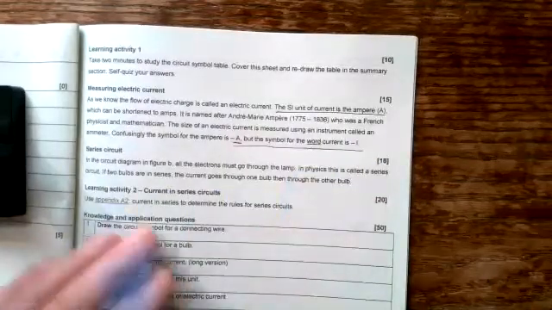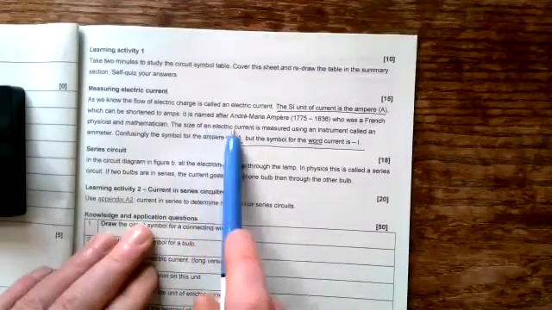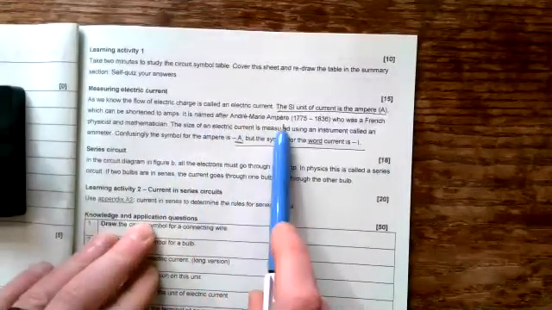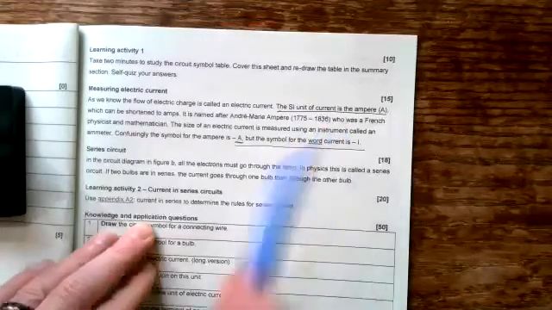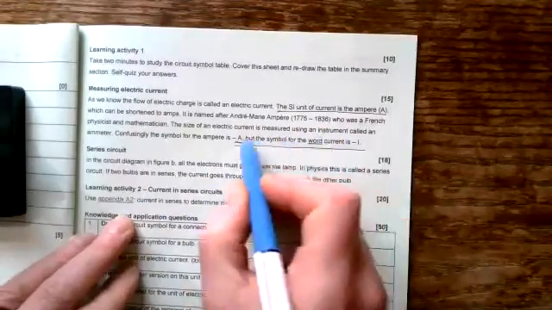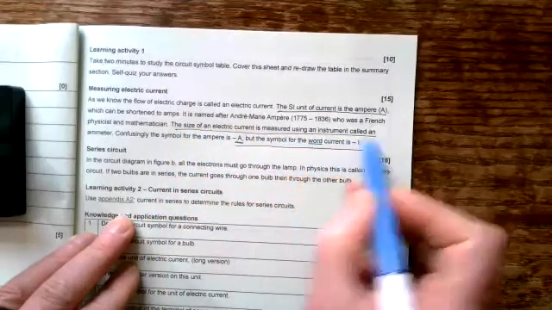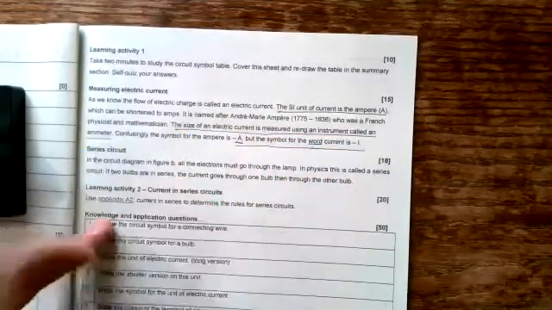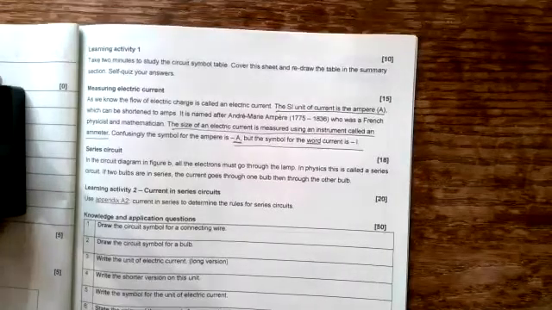How we measure electric current is using an ammeter. All of these are named after the French polymath André-Marie Ampère, who lived between 1775 and 1836. So the size of an electric current is measured using an instrument called an ammeter. So an ammeter is used to measure current.